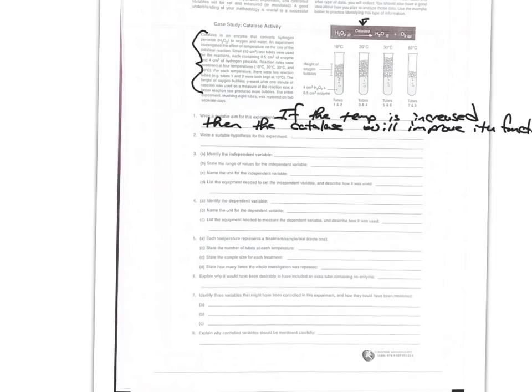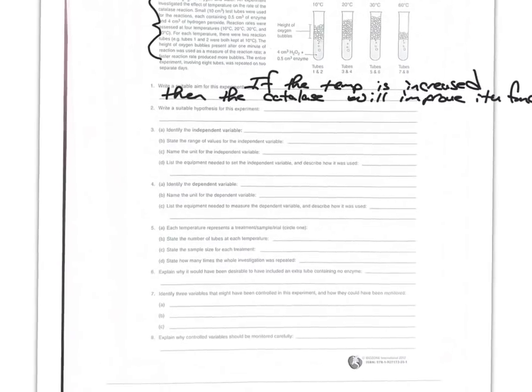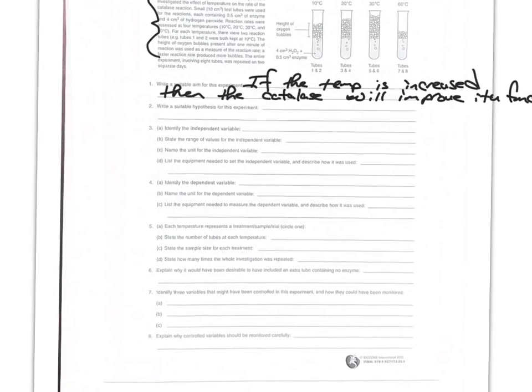So part 2 here, or question 2, says, write a suitable hypothesis for this. I wrote the hypothesis in the wrong spot. This should be here, and the aim of the experiment is to see what's the optimum temperature range for the functioning of catalase. That would be what should be for number 1.